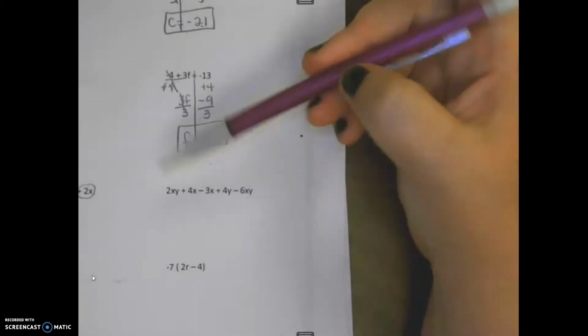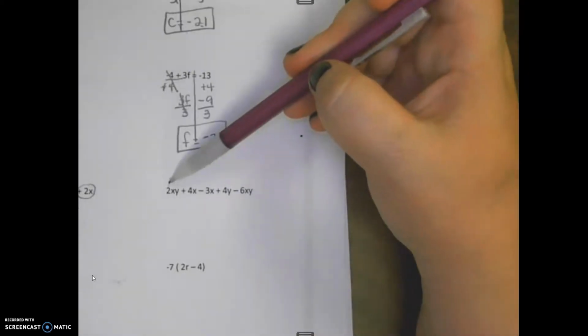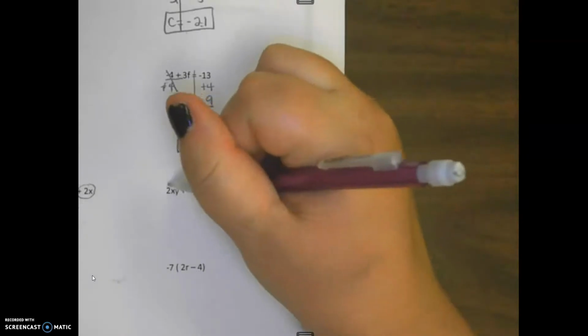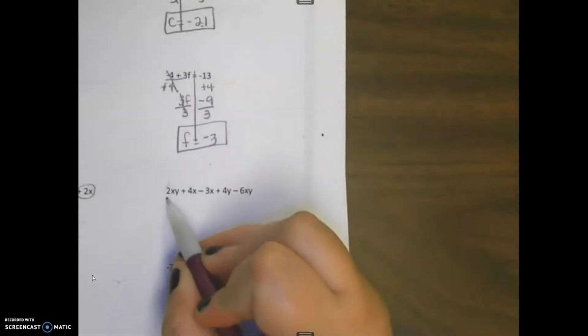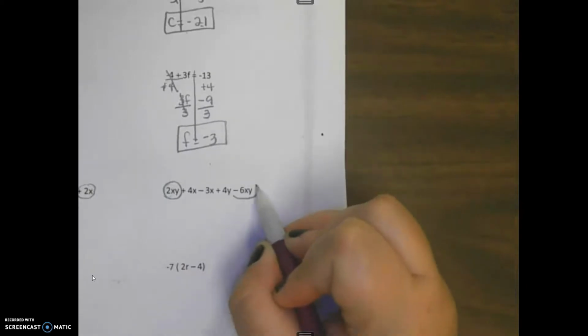All right, let's look at this one. So we have several variables here. The variables are the letters. The coefficients are that number in front of. So the coefficient of this one is 2. So we have 2xy. Do I have any more xy's? I have a minus 6xy. Always bring your sign with it.